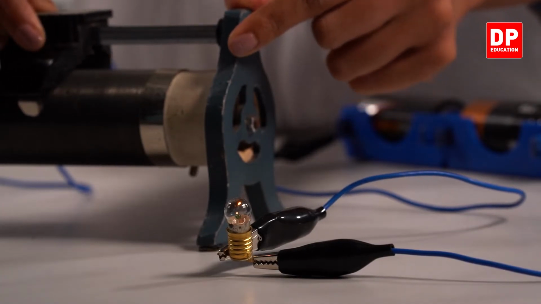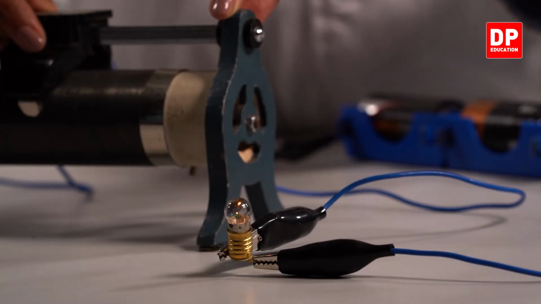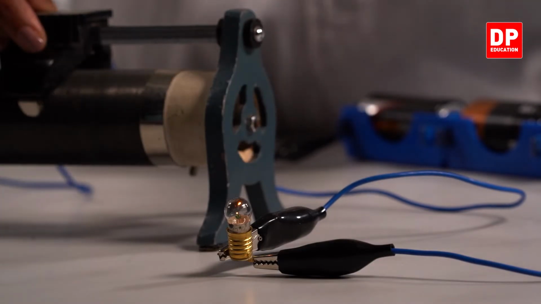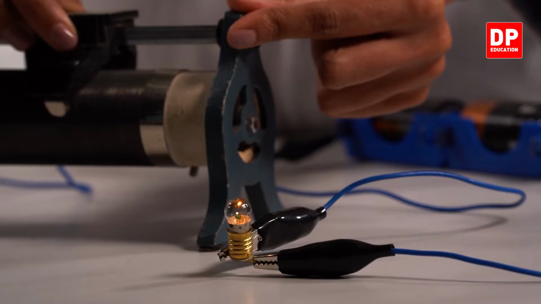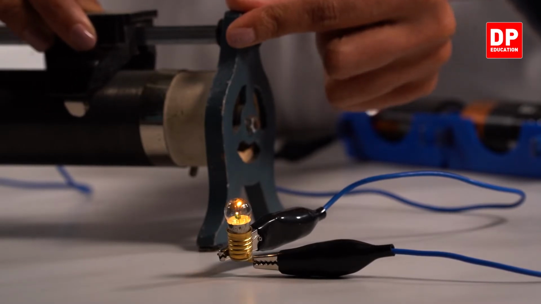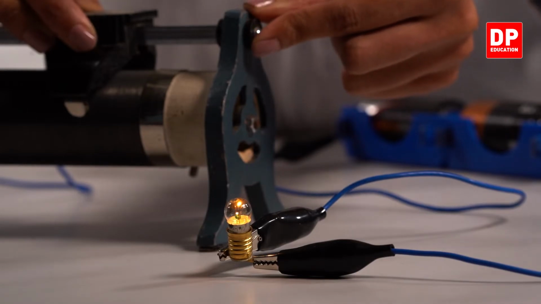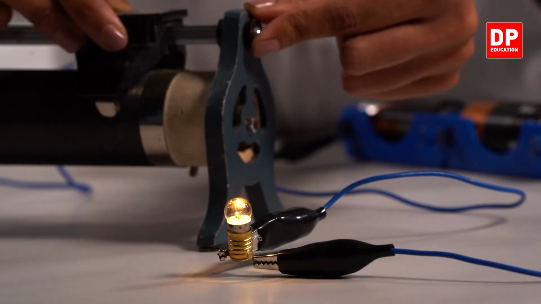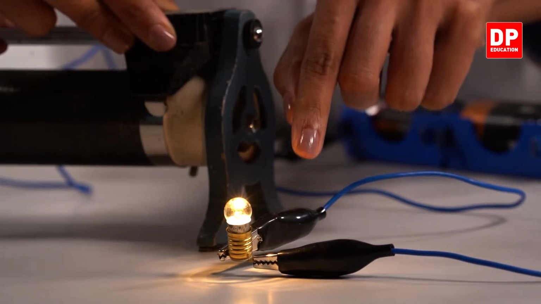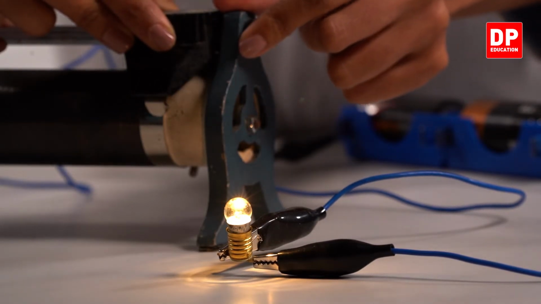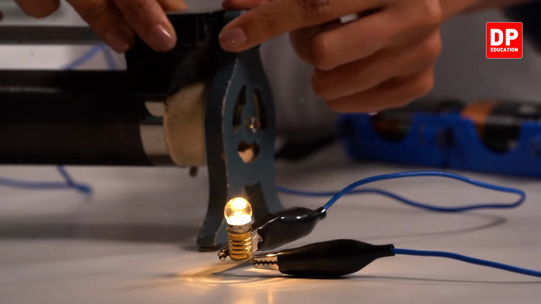Right. Look at the filament now. What is the color now, children? Now the color is orange color. Right, now the filament is orange color. And I will move this part more. Right. Observe carefully, now it is yellow color. Right. If I move this more, the brightness of the bulb increases. And you can see the color of the filament is white color. Right, children? The color of the filament is white color.